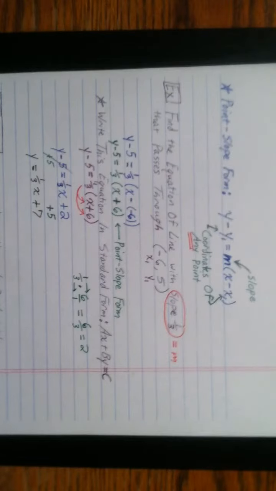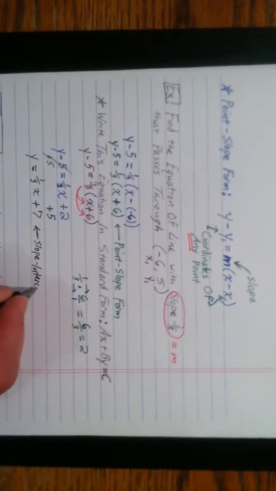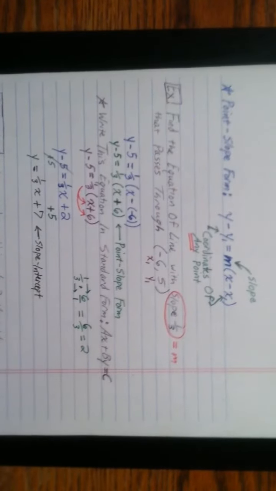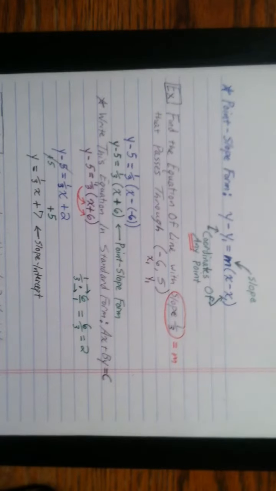Okay? We're almost there now. Technically right now we're in slope-intercept form. So if you're asked to put it in slope-intercept form, you'd be done right there. However, that's not what we were asked. We were asked to put it into standard form. We need x and y terms on the same side.